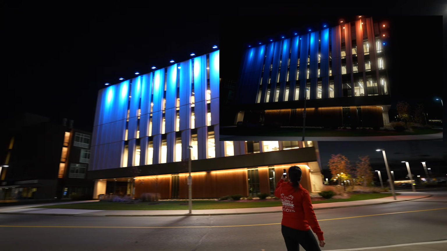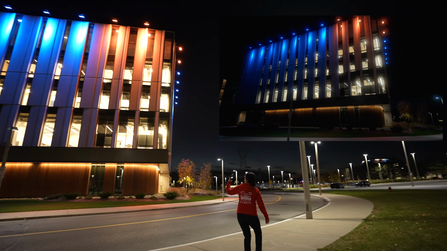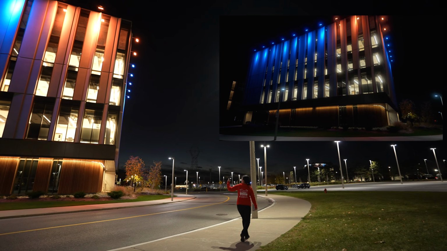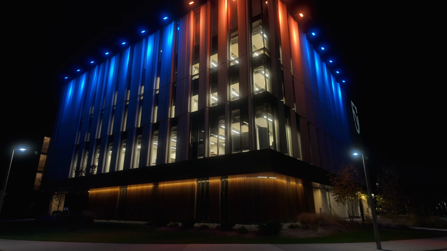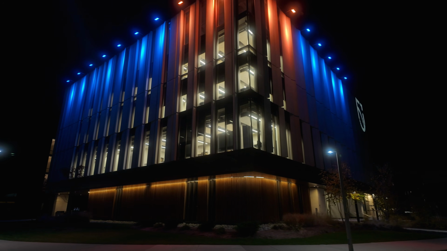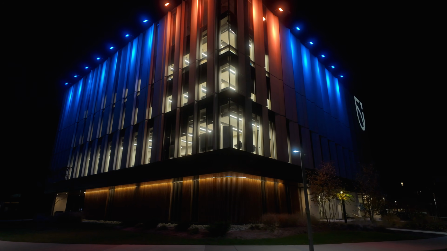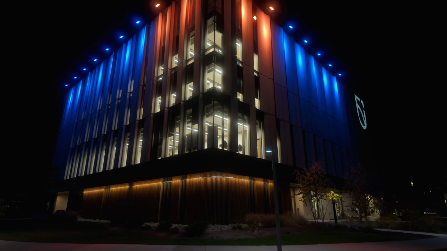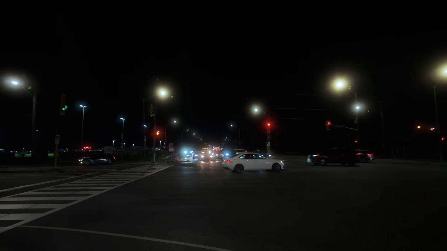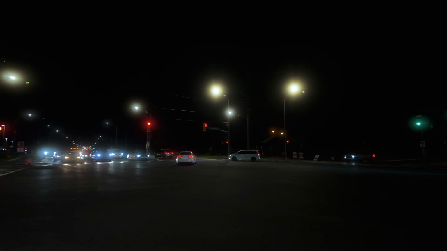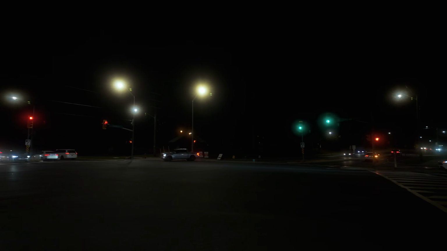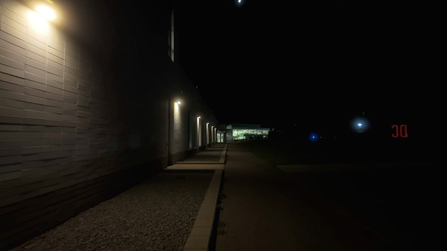Let me get much closer to the building, select pan follow mode again, and just walk around to show off the lighting. If you want to see more examples, here is a traffic shot. And here is another view of this college. I personally really like this look.